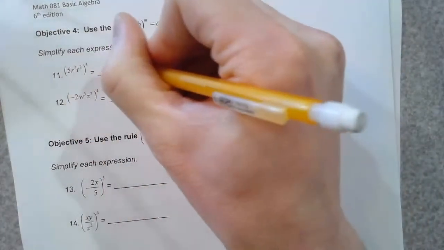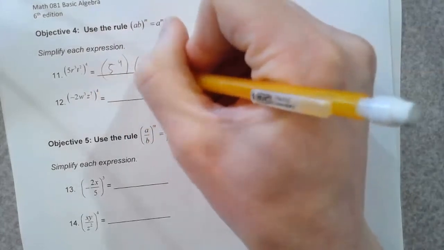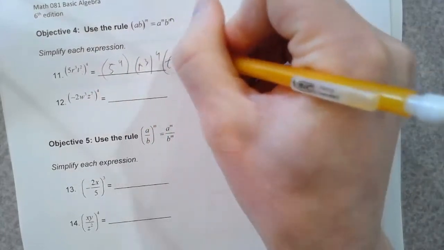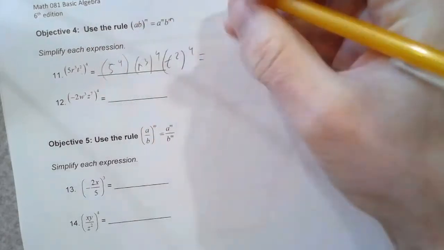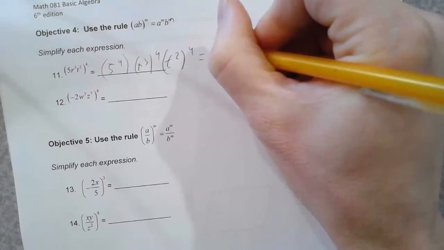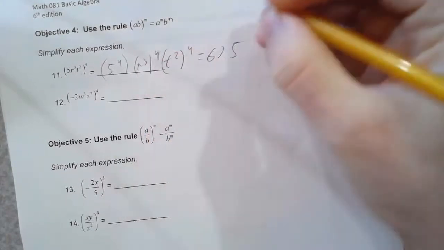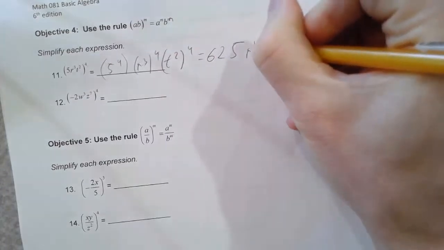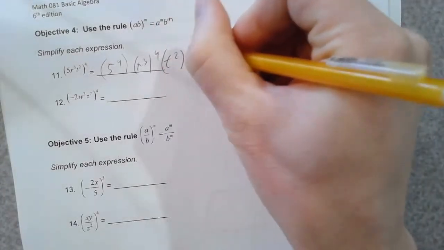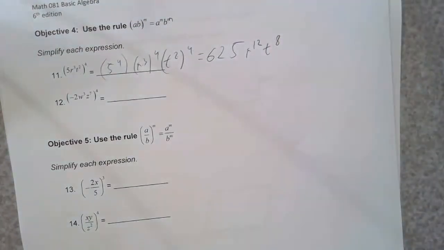So this would be 5 to the 4th, r cubed to the 4th, t squared to the fourth. Well, 5 to the fourth is 25 times 25 is 625. R cubed to the fourth, you multiply those, get r to the 12th. T squared to the fourth, multiply those, t to the 8th.